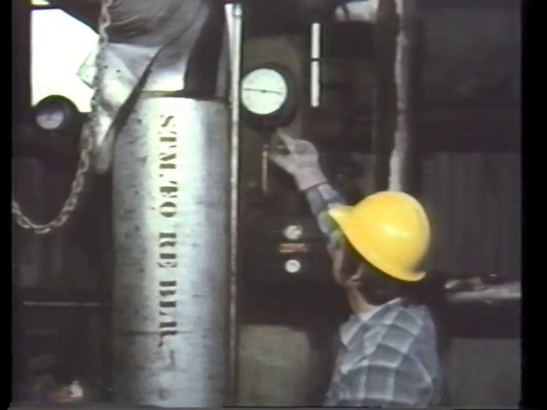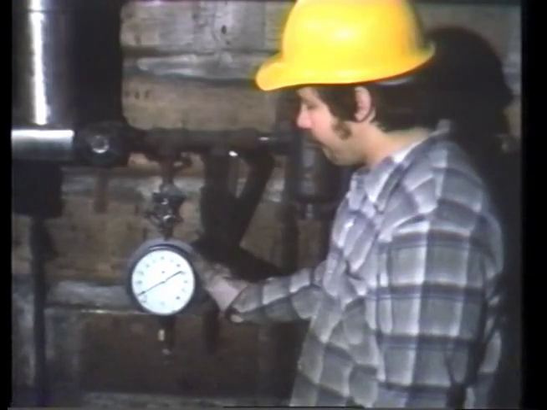Unfortunately, you can't just take two temperature readings and then automatically know whether or not the trap is functioning properly. That's because without knowing the steam pressure on both sides of the trap, you have no way of knowing what the temperatures are supposed to be. So, to use the temperature method, you must first determine the steam pressure at the inlet and outlet of the trap.